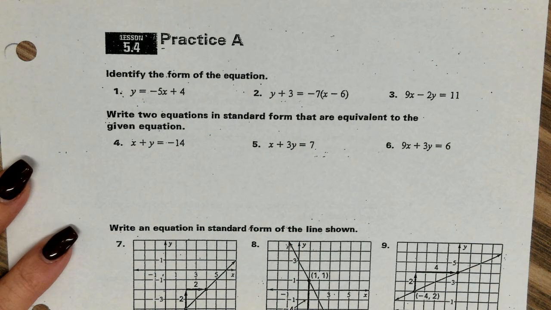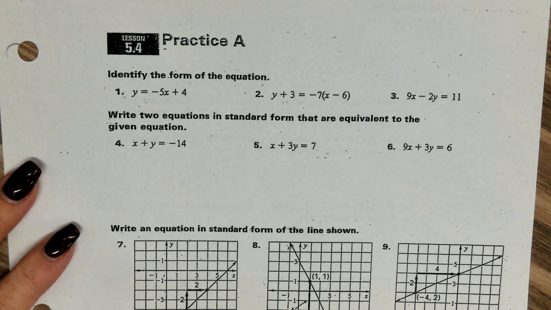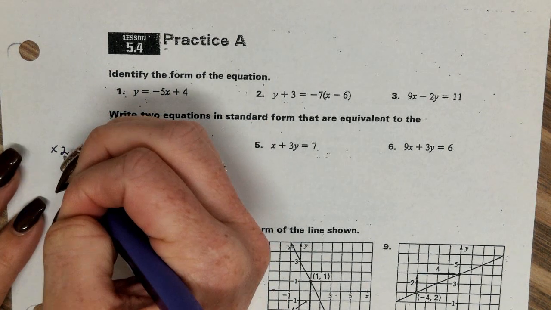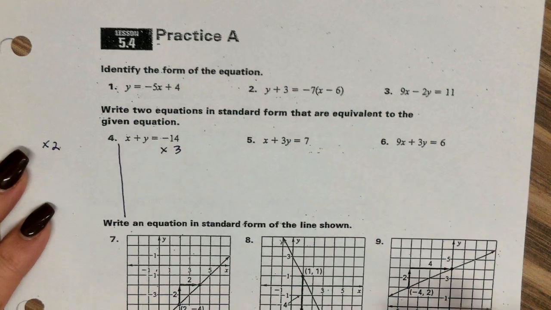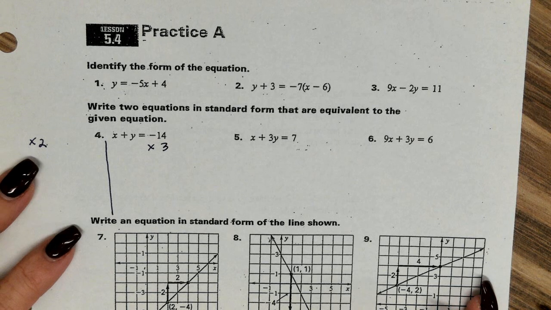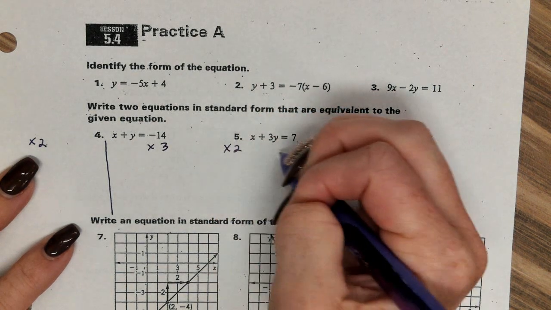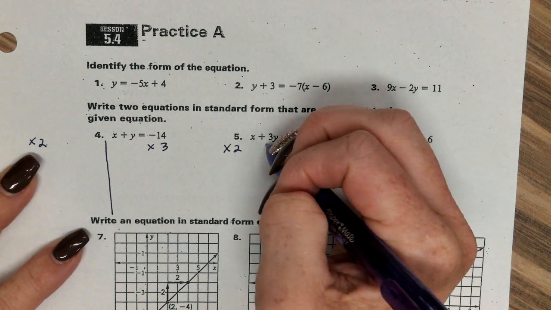So that we have the same answers, on number 4, multiply by 2 and then multiply by 3. On number 5, I want you to multiply by 2 and multiply by 3.